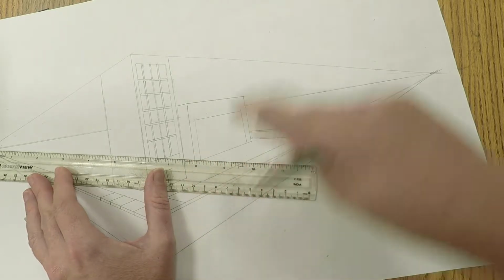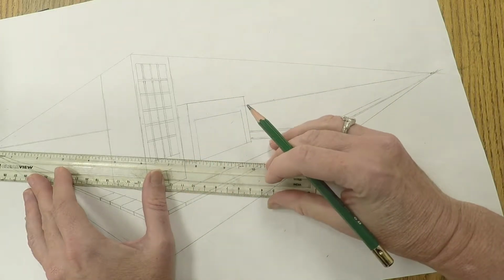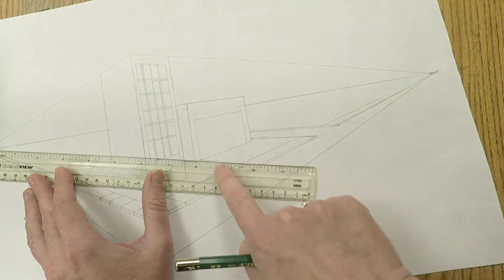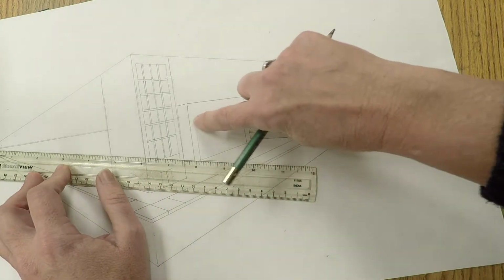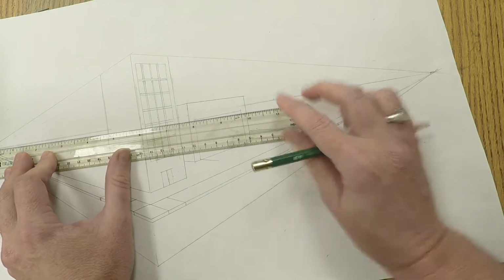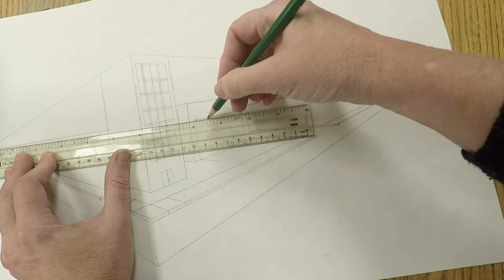It's going to pop out this way. So I just line that ruler up with the left vanishing point and draw it out as far as I want it to extend. You can do the same thing from here. Just rotate it up, extend it out.